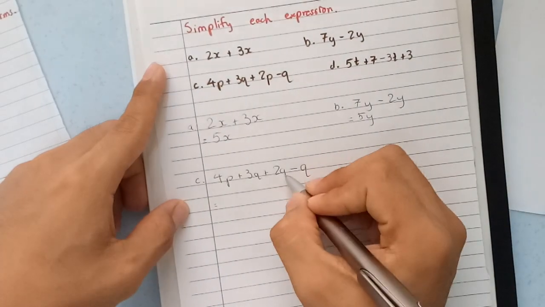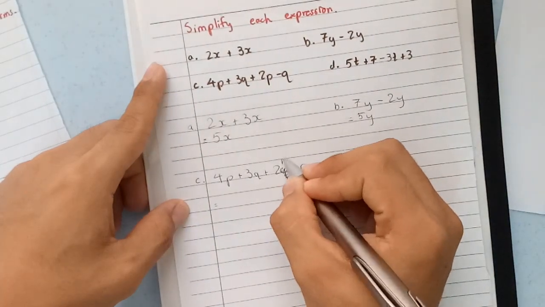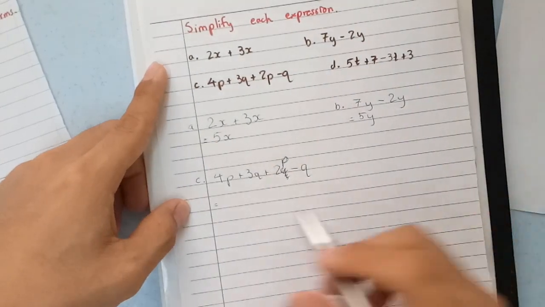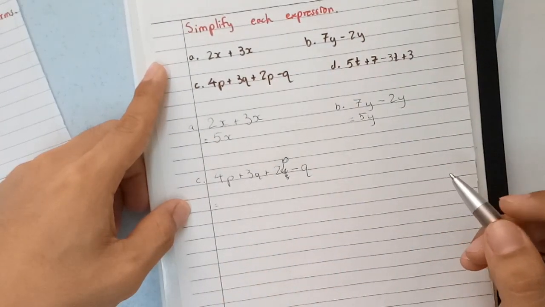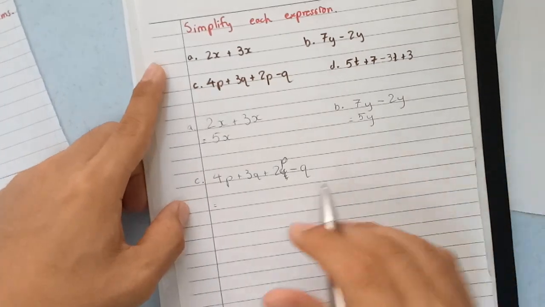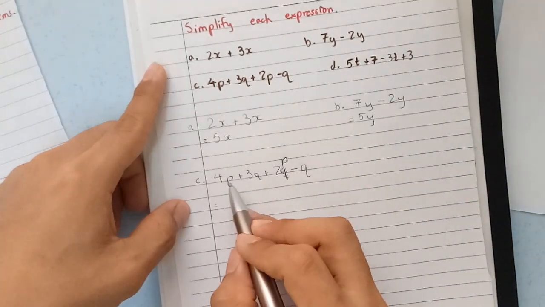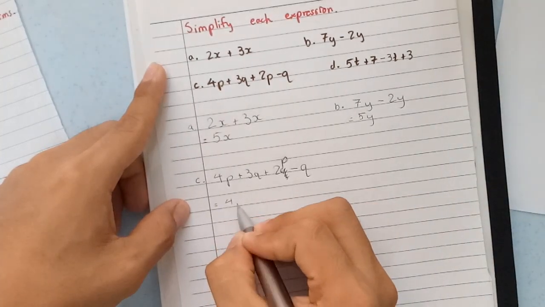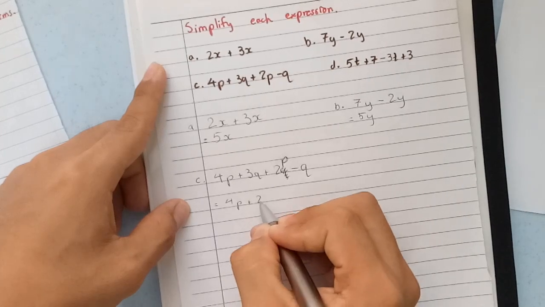For what I do, this is p, sorry, this is p. Normally, I arrange them into like terms first. Okay, I arrange them first. So let's look at p first. P is here and here, so I have 2p. I arrange them first so that you do not get confused.